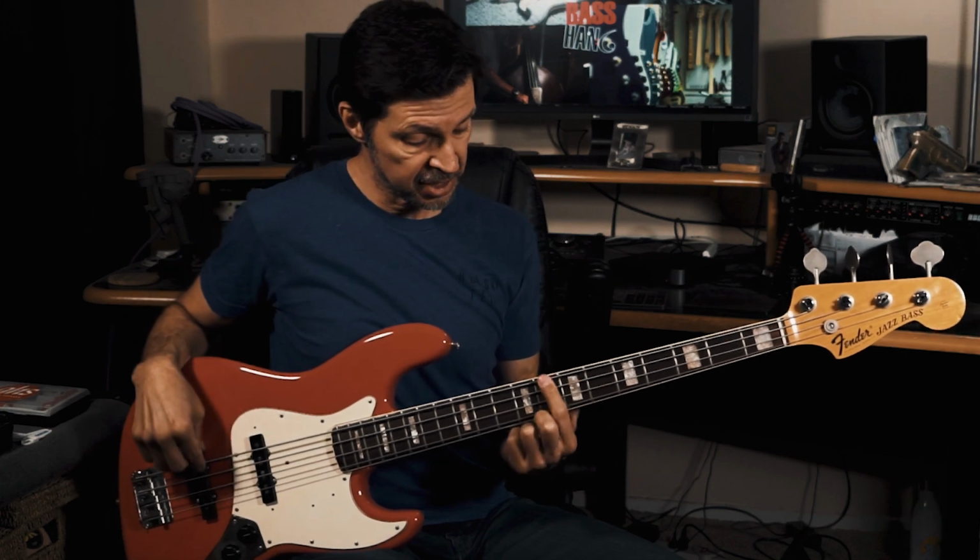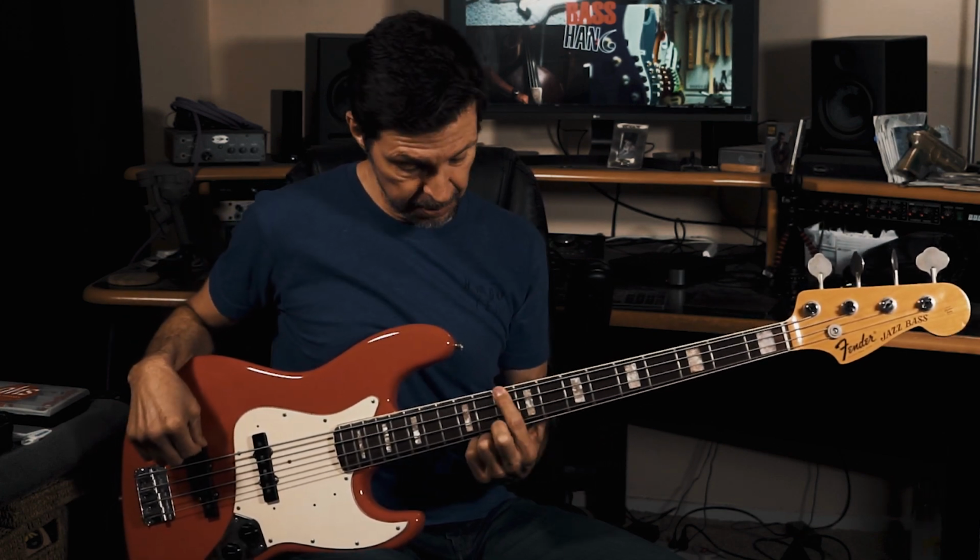B to C is a half step. C to D is a whole step. Then D to E, whole step. And that's where I'm finishing. Same note that I started on at the 12th fret, an octave higher.